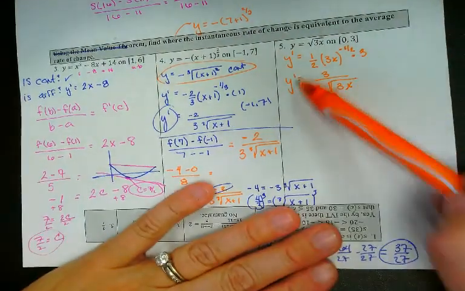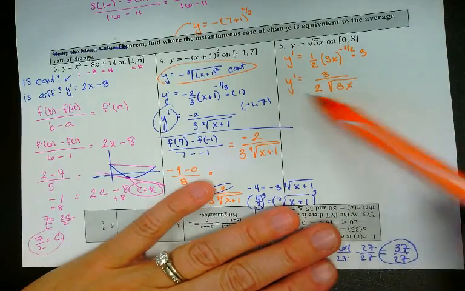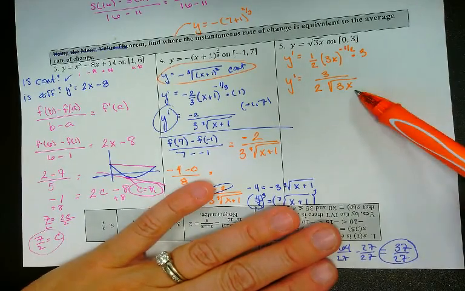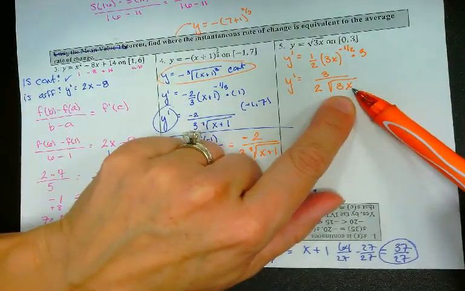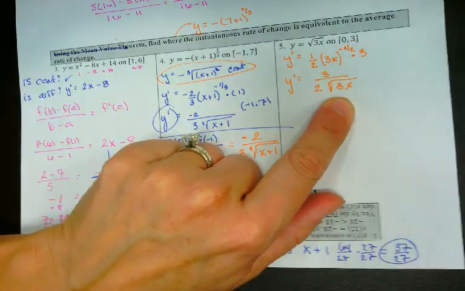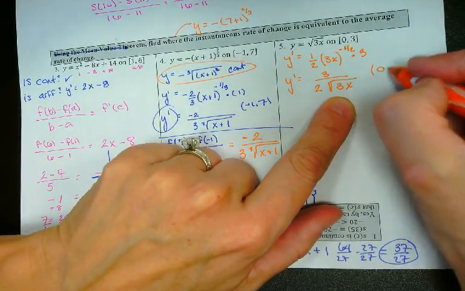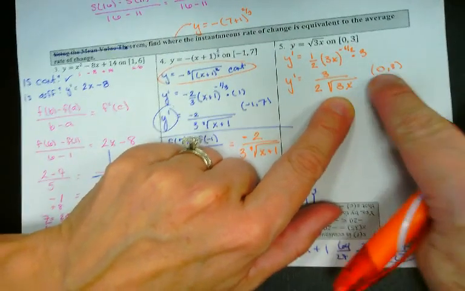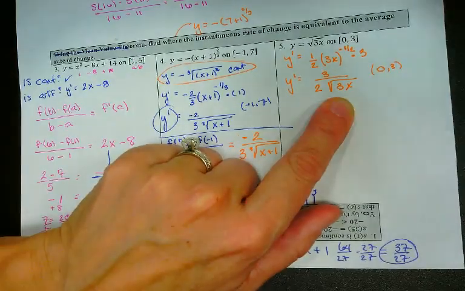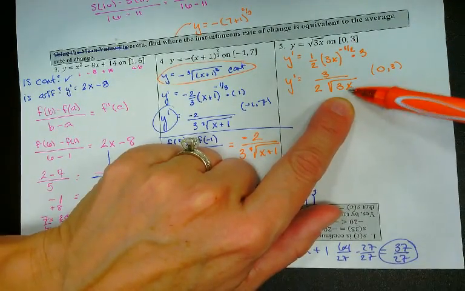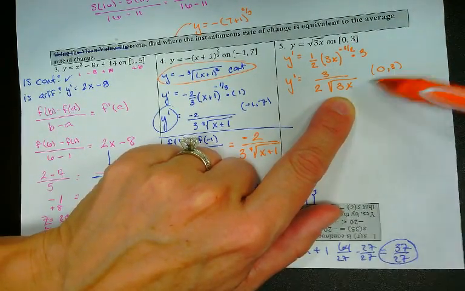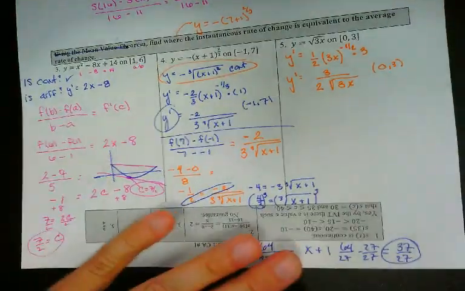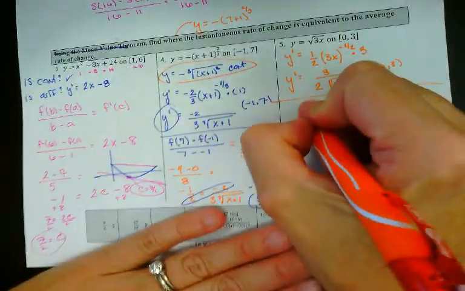Okay, so again, is there any number I can't plug in this derivative? Not within the interval. So 0 is an answer, right? That wouldn't work. But when we say differentiable, it's differentiable on the open, so we're not including the 0. I agree, it's not differentiable at 0, but we're not including 0 because differentiable is on the open. So now we can go ahead and apply the mean value theorem.